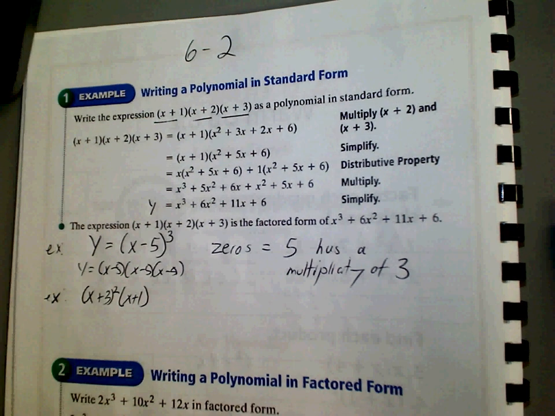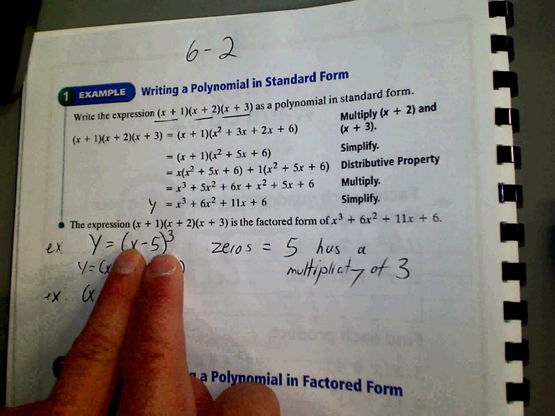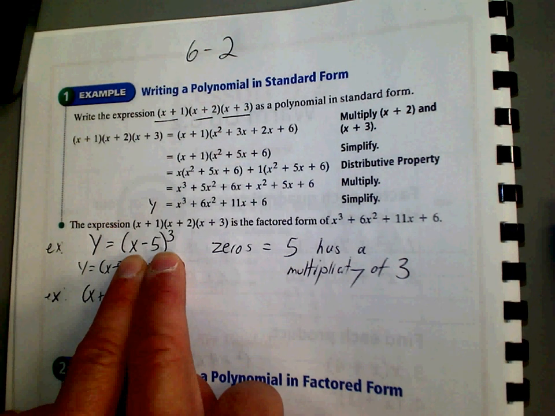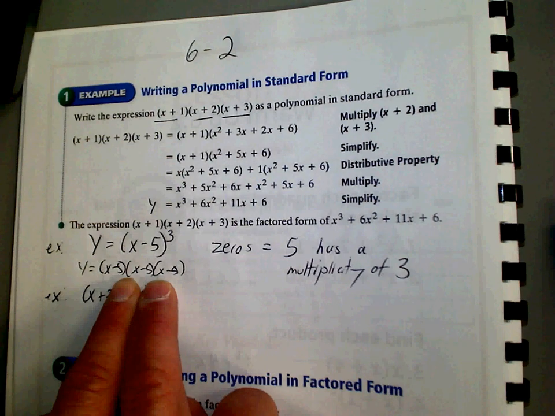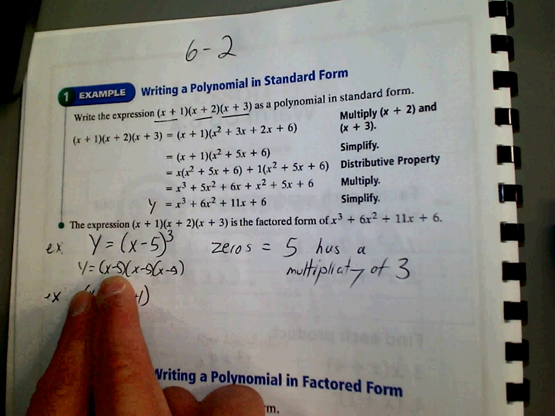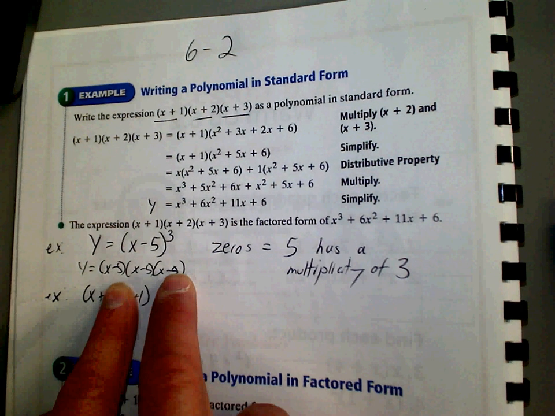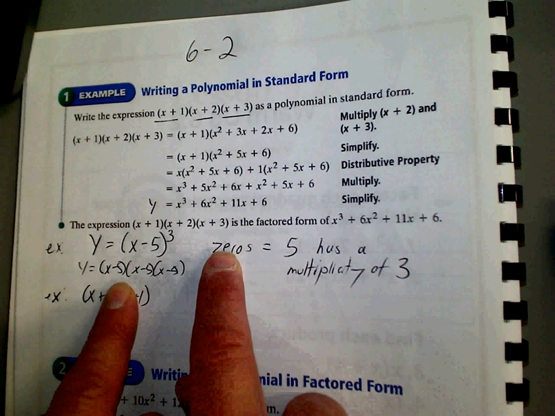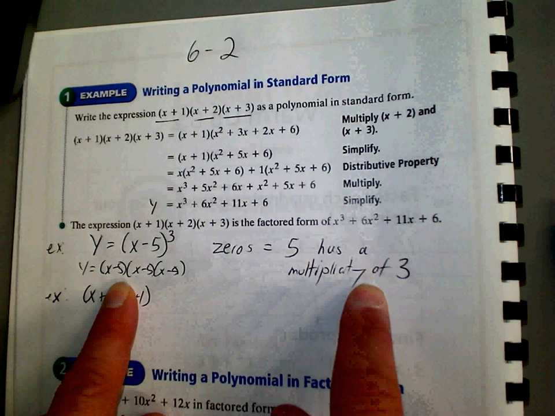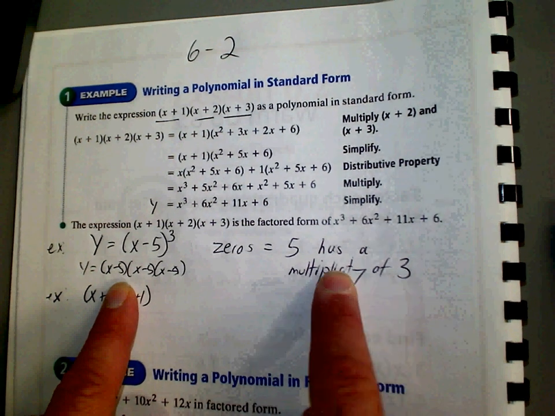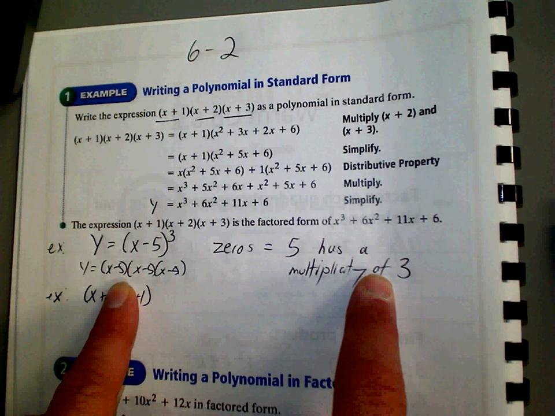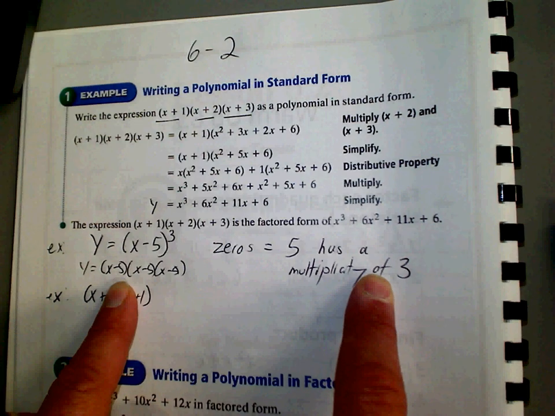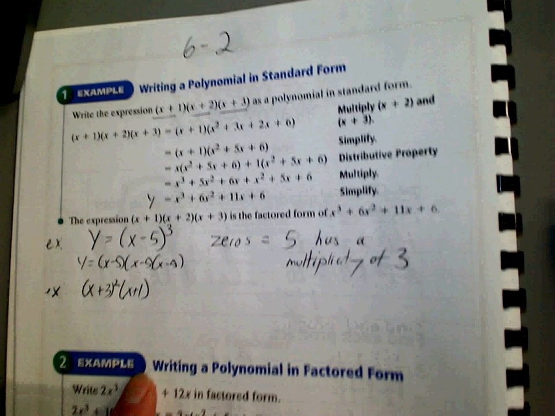That's what it says. Then yesterday we said, all right, if you had y equals x minus 5 to the third, that is the same thing as y equals x minus 5 times x minus 5 times x minus 5. Your only 0 is 5, but it has a multiplicity of 3. You'll see that terminology some on test questions and homework questions. Tell me the 0, and if any of them have a multiplicity, how much? So in this case, that one did.